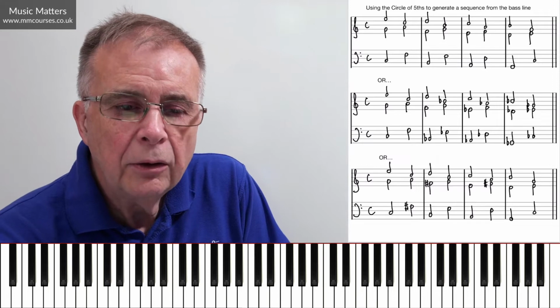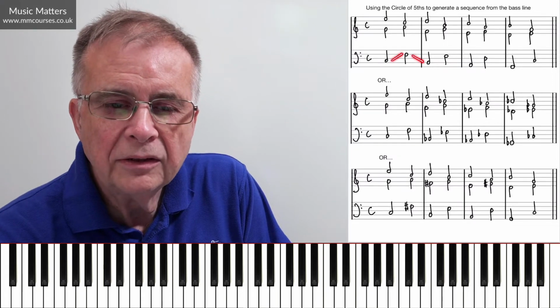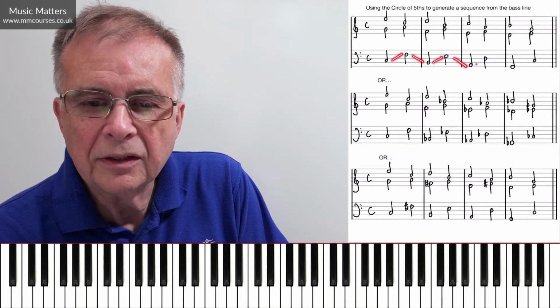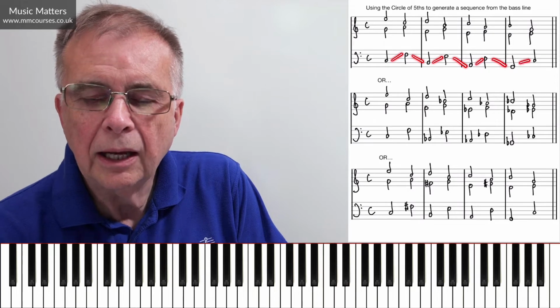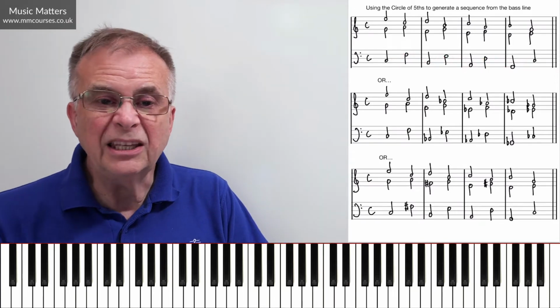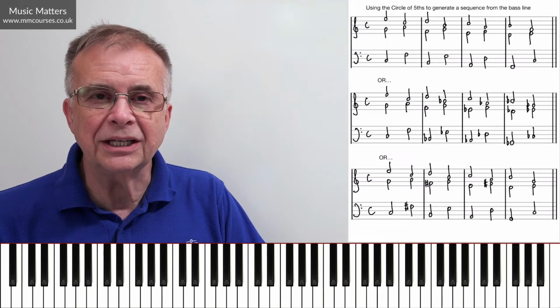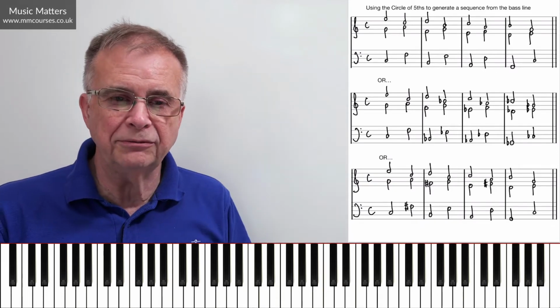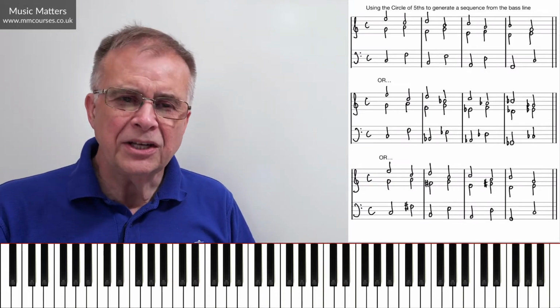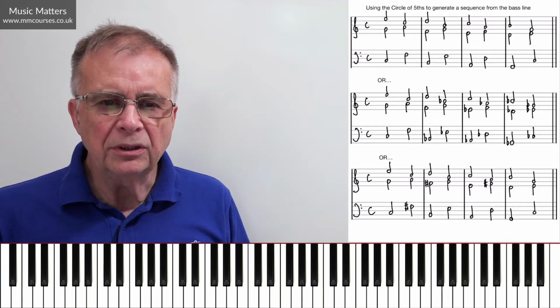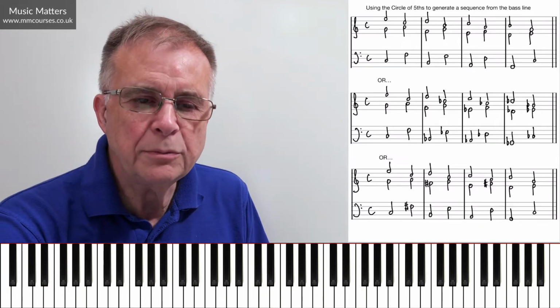But if I go up a fourth, down a fifth, up a fourth, down a fifth, up a fourth, down a fifth, up a fourth, you can see that I could keep going all day long doing that, couldn't I? Because it stops me just going down in fifths for infinity. So at a very simple level, all you need to do is to say, there's my bass line.